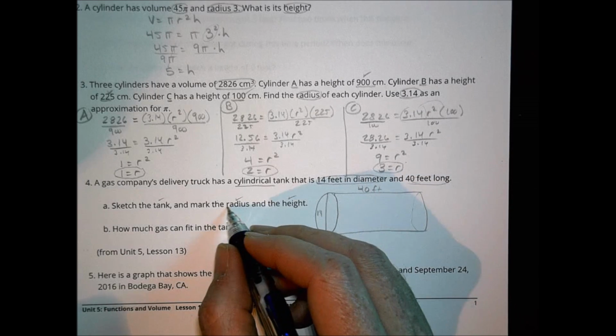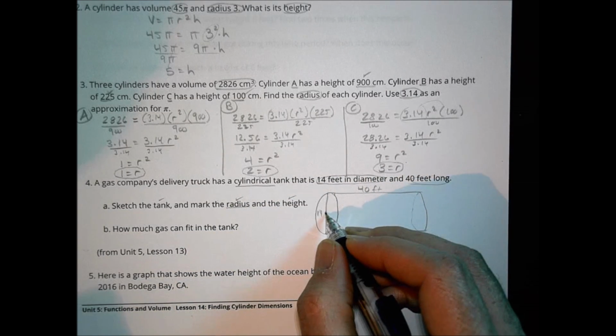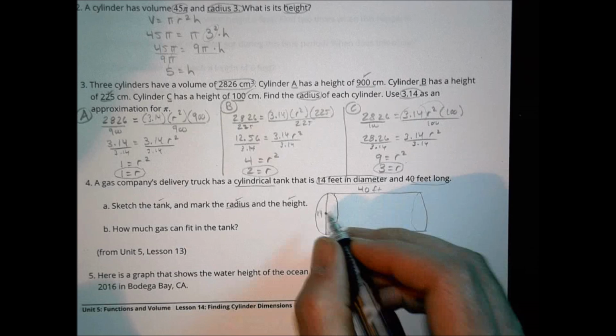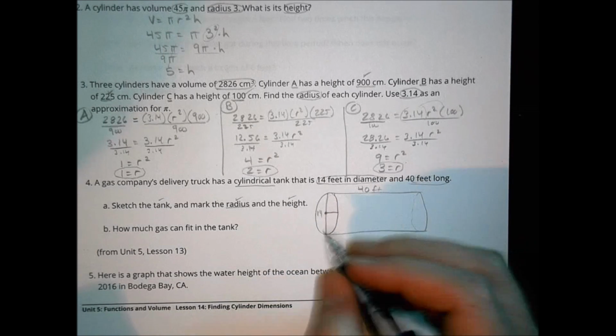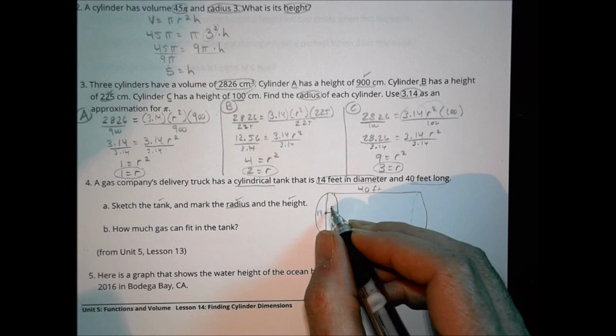It wants us to sketch the radius though, so the radius is going to be here, and I can go this way, go across, it's the same, even though it doesn't look round, it is. The radius is going to be 7.